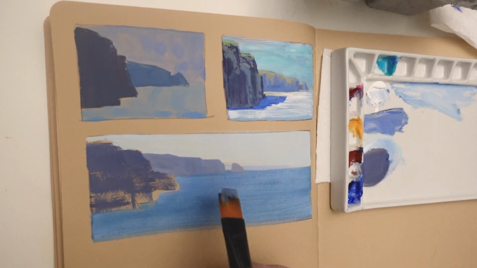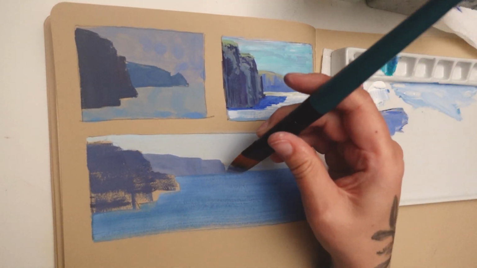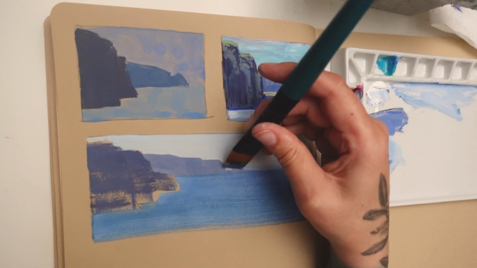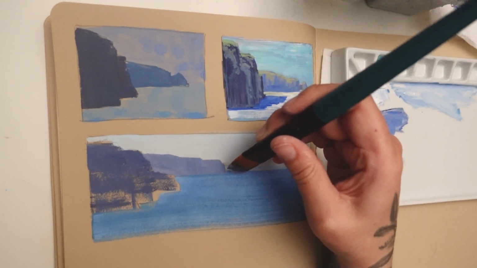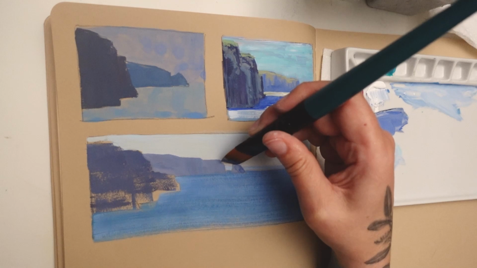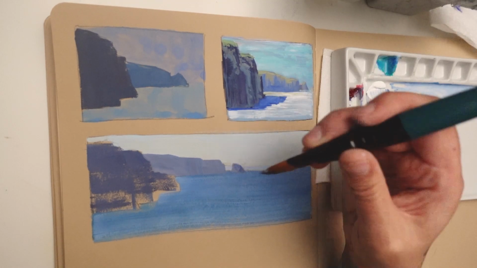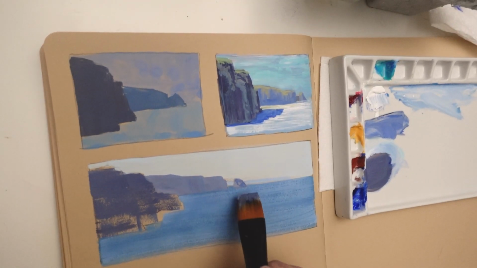So it's good to keep your mixes from before, and paint the shadow side again. So just the right side of these rocks and the base. Basically any section I want to look like there's shadow hitting it.